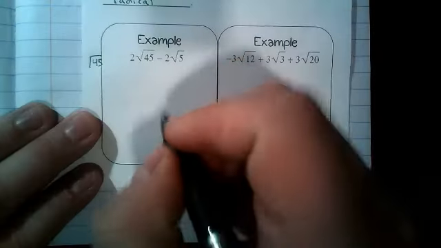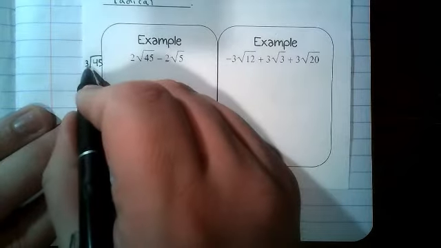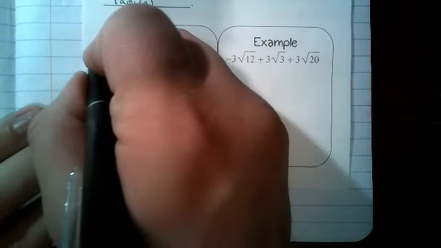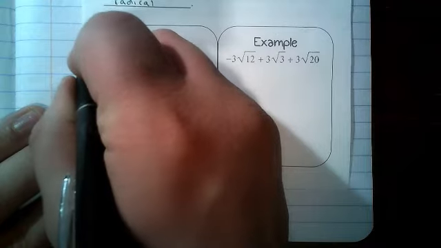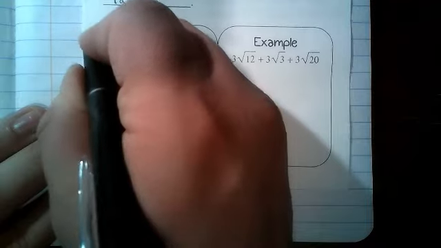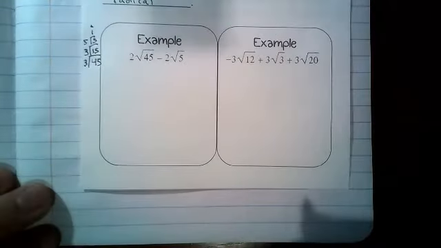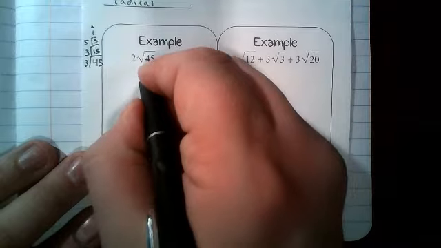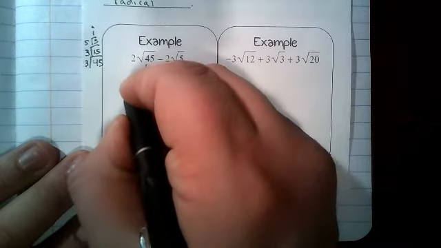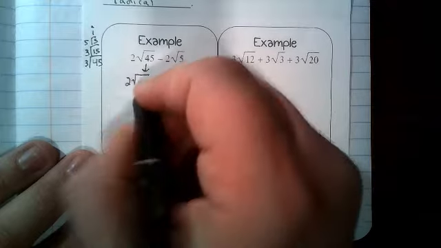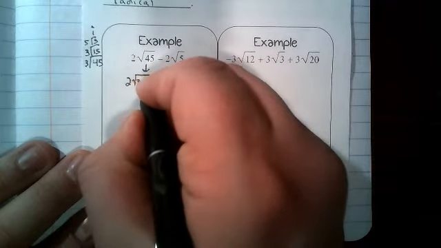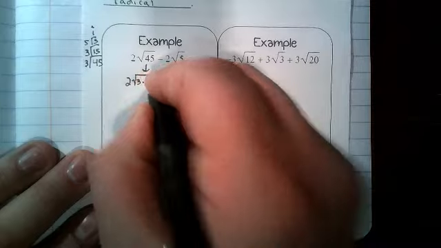So, using the birthday cake method, if I start with 45, a prime number that goes into 45 is 3. And 45 divided by 3 is 15. And 3 also goes into 15, giving me 5 left. 5 goes into 5, and there's my candle. So I can rewrite this as 2 times the square root of 3 times 3 times 5.